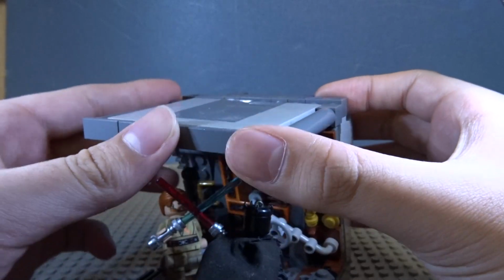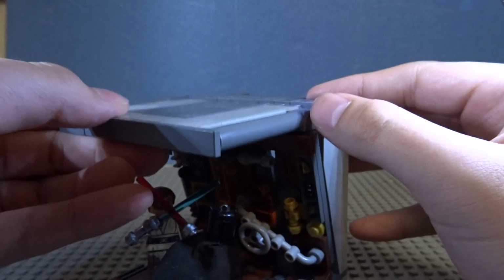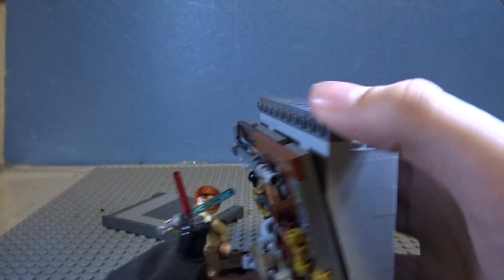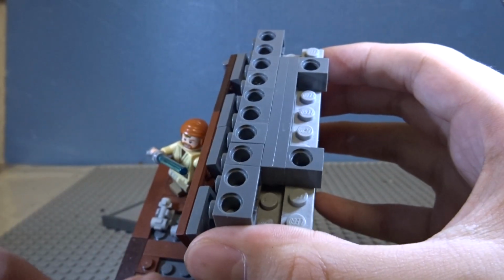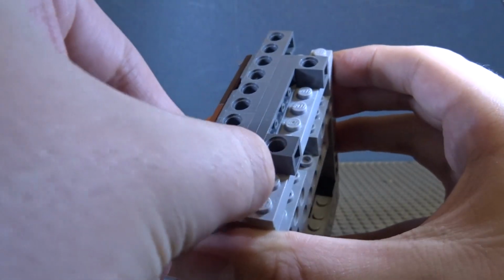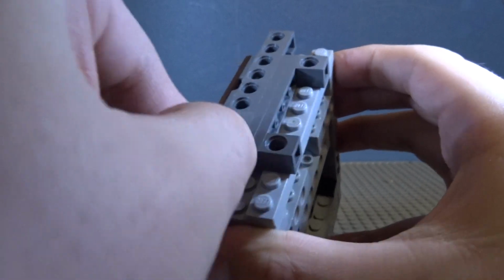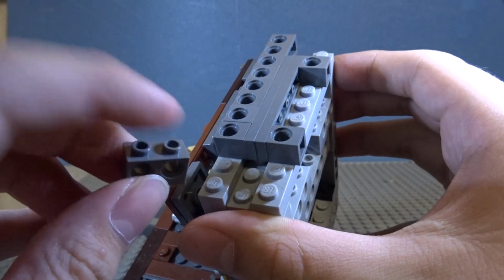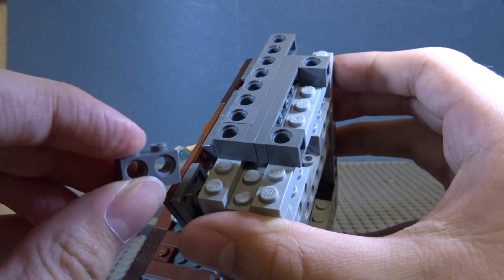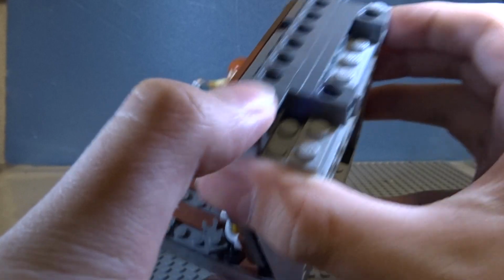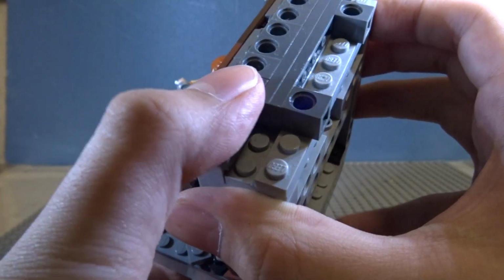And that is this technique where basically you let me just remove that for a second. Basically, just put these pieces where the Technic pins are lined with the studs, and you just slot it in place. Just slot it in there like that.